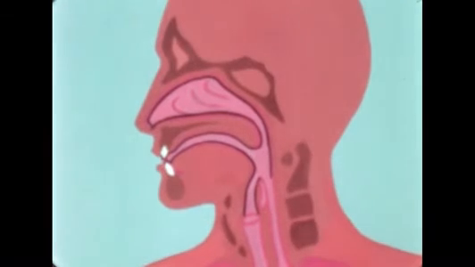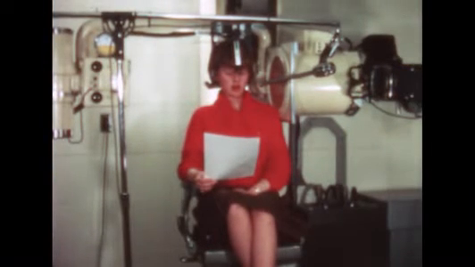Like most of the speech production system, the articulatory structures are difficult to observe since they are normally hidden from view. One technique which is used to study them is cinefluorography, which provides X-ray pictures of the structures in motion.